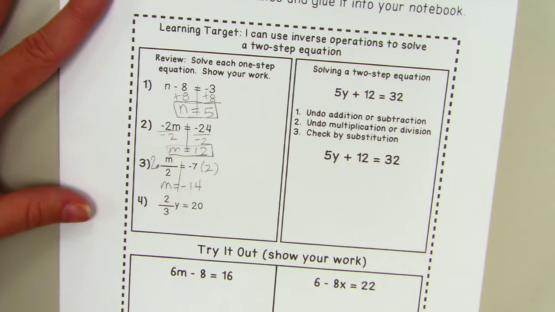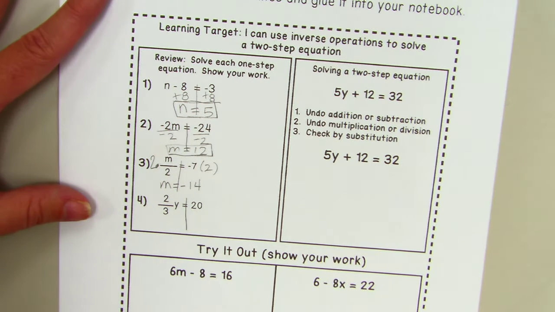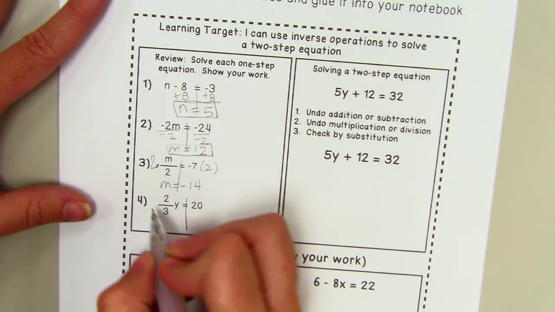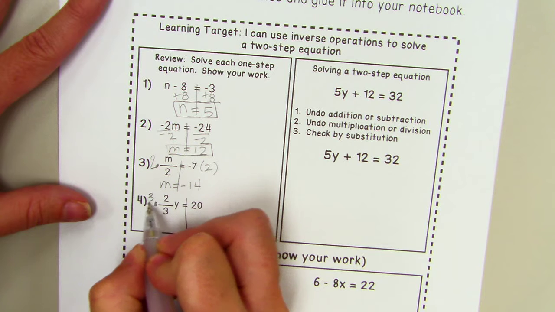Okay, question number 4. This is the one that gets us. This one's the tricky one. We are multiplying by a fraction. Yes, the inverse of multiplication is to divide, but we don't really divide fractions. We multiply by the reciprocal.